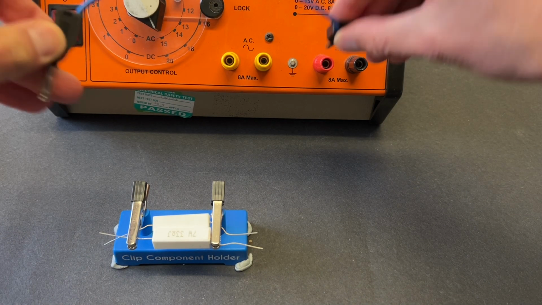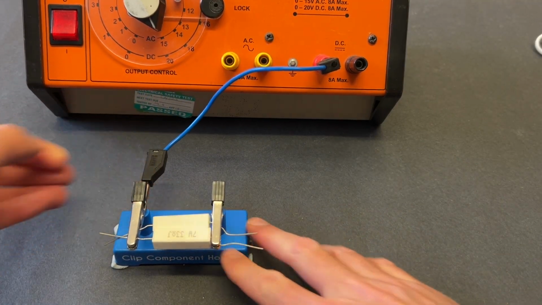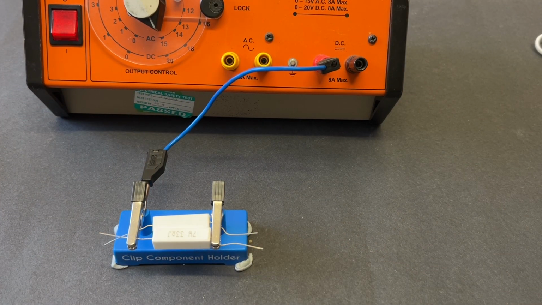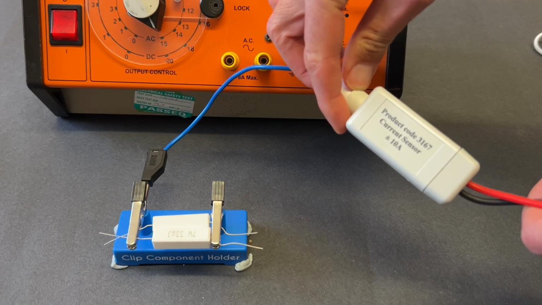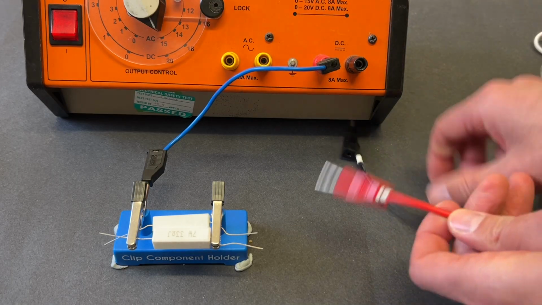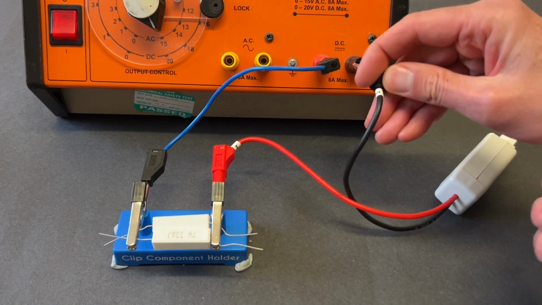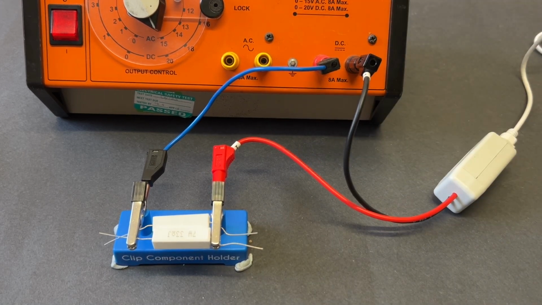Firstly, I'm connecting from my power supply to two 33 ohm resistors in parallel to give a resistance of around 16.5 ohms. Then from the resistor, we connect back to the power supply via the current sensor. And we're going to have the red end of the current sensor next to the resistor and the black end of the current sensor connected to the power supply.